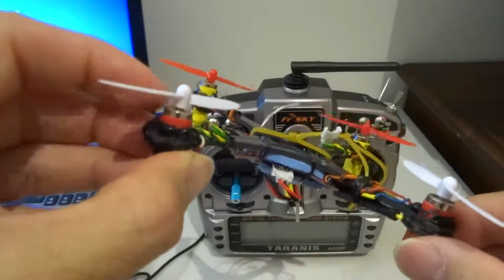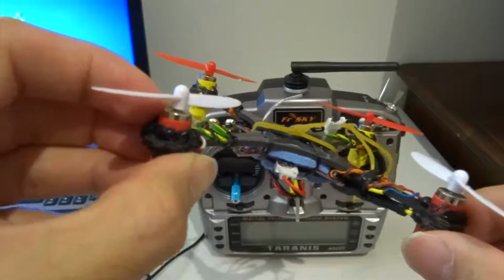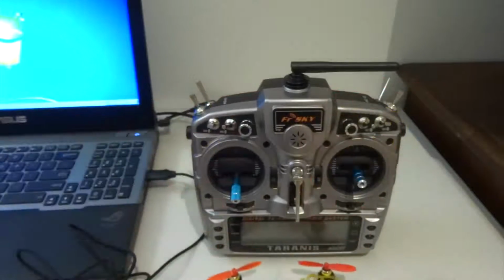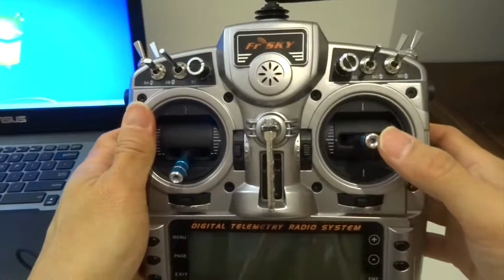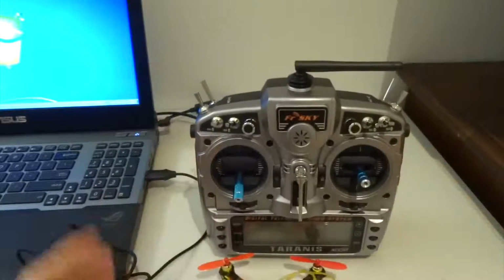So if you want to move your quad back, you just have to move the stick to the left a little bit and let it go, and the quad will go back.